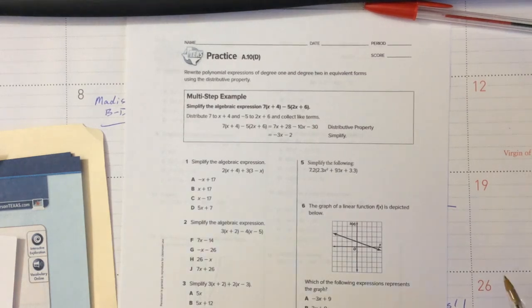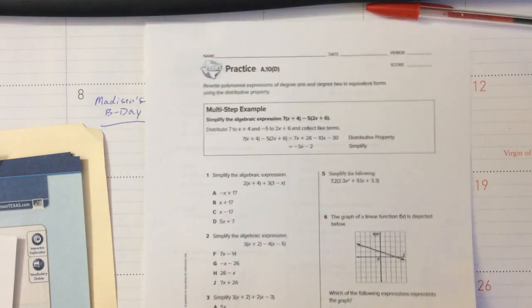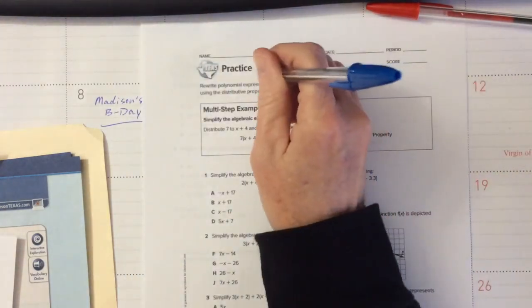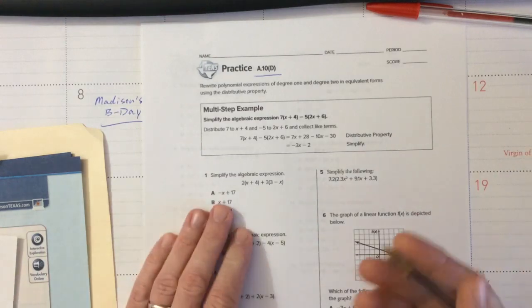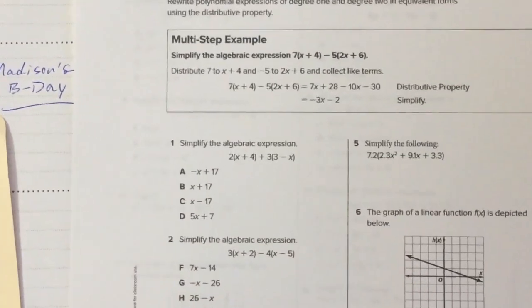Hey guys, here are the answers to the worksheet for A.10D. So hopefully you got the right answers. Here we go. Number 1.